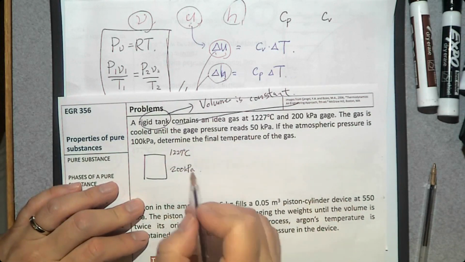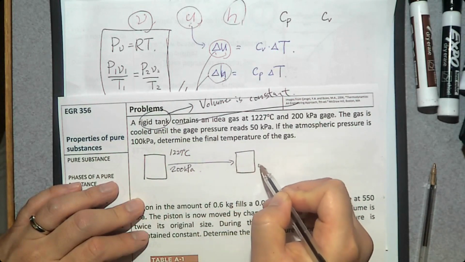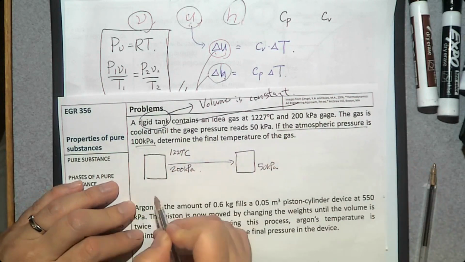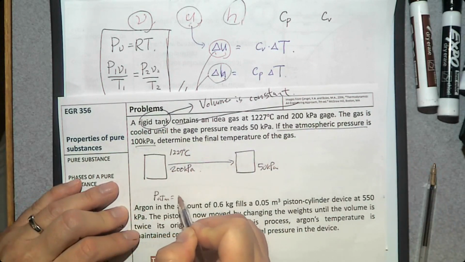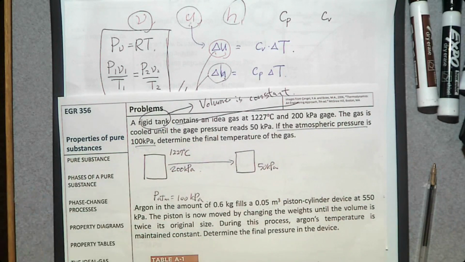and the gas cooled until the gas pressure reached 50 kilopascal. So finally, it becomes 50 kilopascal. And the atmospheric pressure, P atm, is 100 kilopascal. We want to determine the final temperature of the system. It's an ideal gas that doesn't undergo phase change, so you have two options, the ideal gas equation and specific heat.